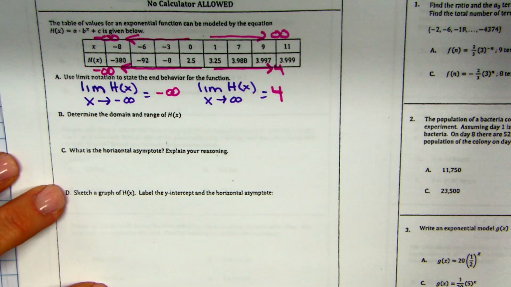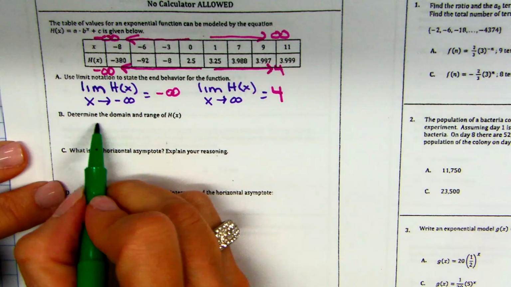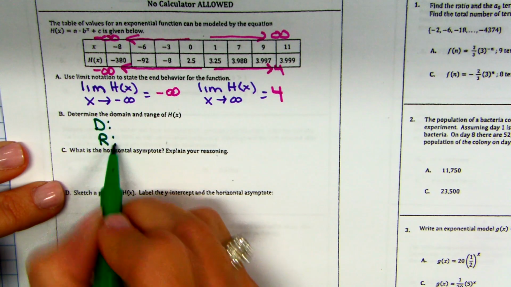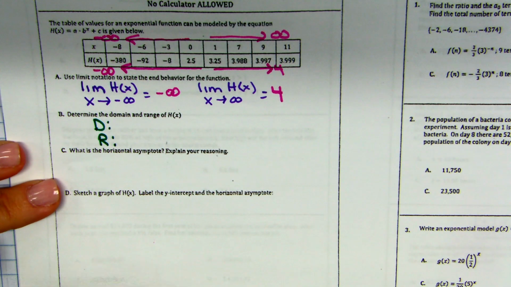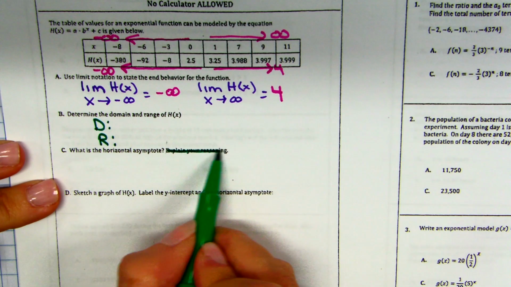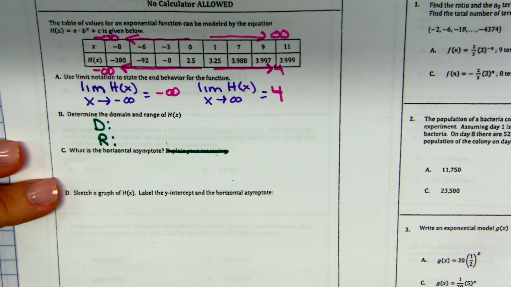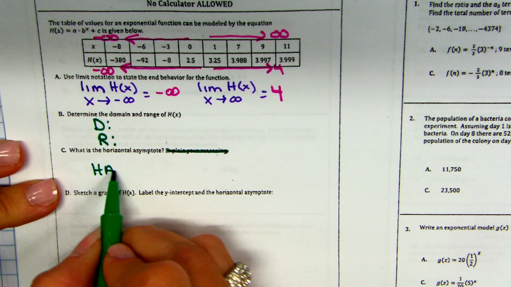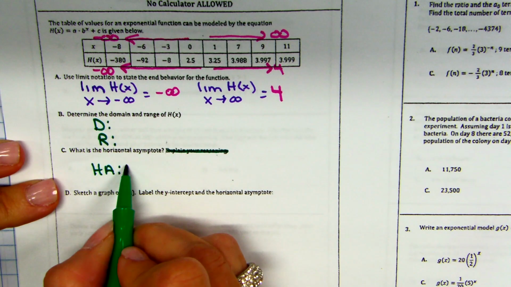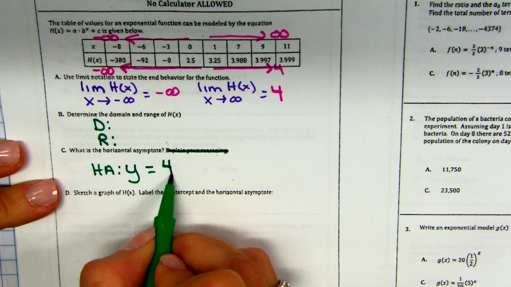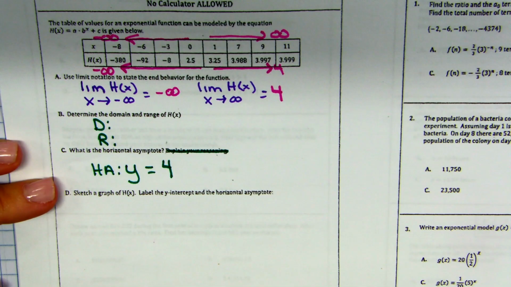Domain and range. I always like to save domain and range until I draw the picture. You do you, but I'm going to come back to that in a second. Horizontal asymptote, you do not need to explain your reasoning, and I forgot to cross that out on the test, so it says it there. You just answer it the same way we are here. We have a horizontal asymptote at y equals 4. Not 4, y equals 4.